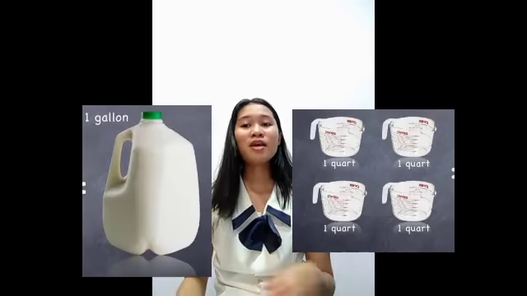Hi guys, my name is Ria Elita and I am going to report the table of measurements and their equivalents. So the given measurements: 4 quarts is equivalent to 1 gallon, 2 pints is equivalent to 1 quart, 2 cups is equivalent to 1 pint, 8 fluid ounces is equivalent to 1 cup, 4 ounces is equivalent to half a cup, 2 ounces is equivalent to 1/4 cup, and 1 fluid ounce is equivalent to 1/8 cup.